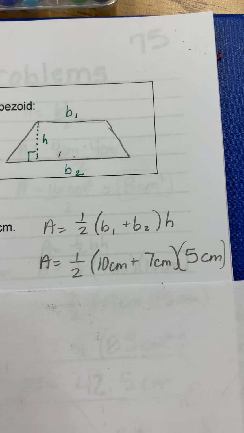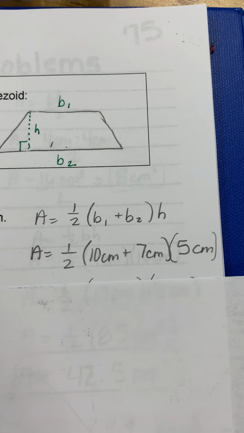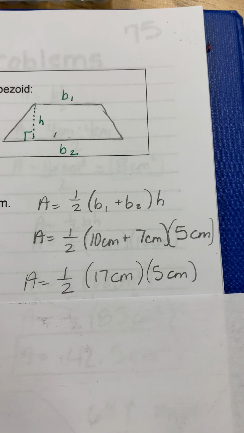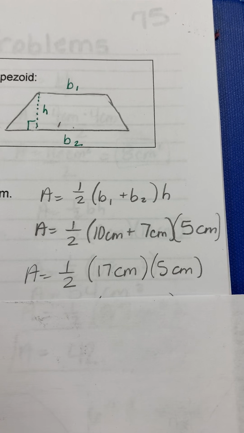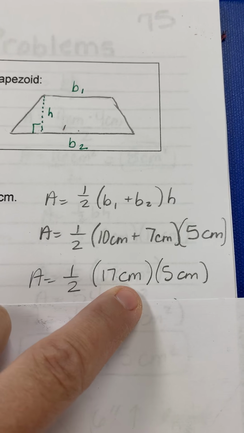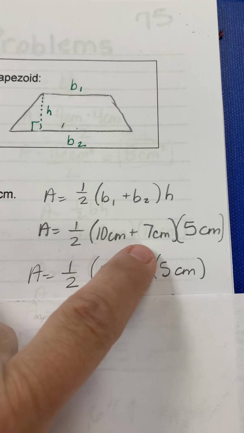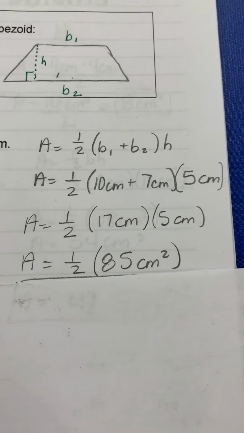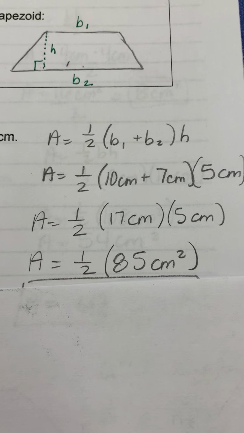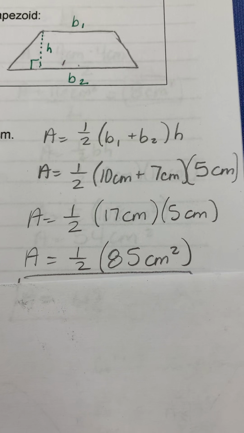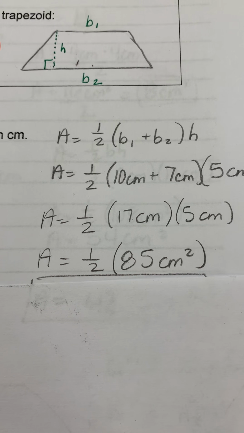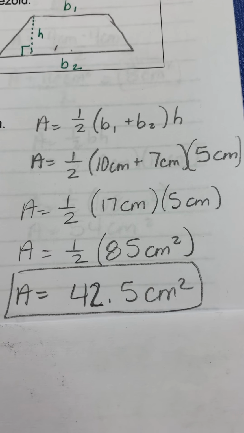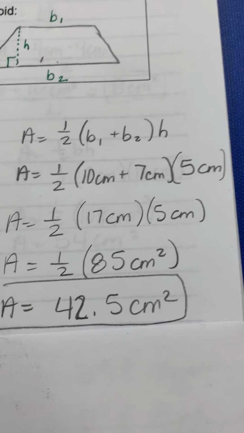And remember, PEMDAS, order of operations, says do what's in parentheses first. So we get 1/2 times 17 centimeters times 5. You start to see where we get the centimeters squared. Okay, why is this not centimeters squared? Well, we're just adding, we're not multiplying. Okay, it's like 1 plus 2, okay? Then we get 1/2 times 85 centimeters squared. And we're taking half of it, so that could also be written as 85 divided by 2. It's the same thing. Okay, we're finding that average. And we get area equals 42.5 centimeters squared.